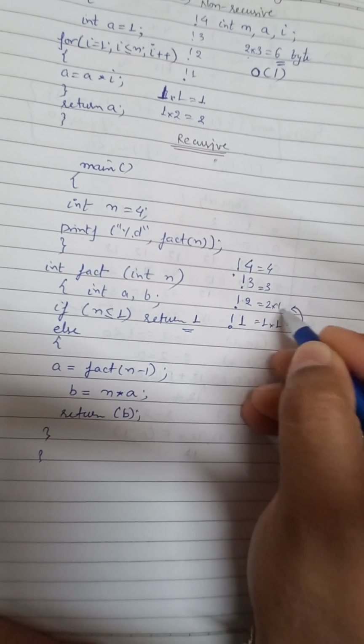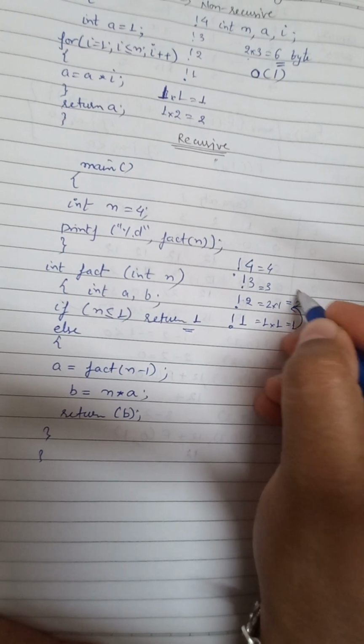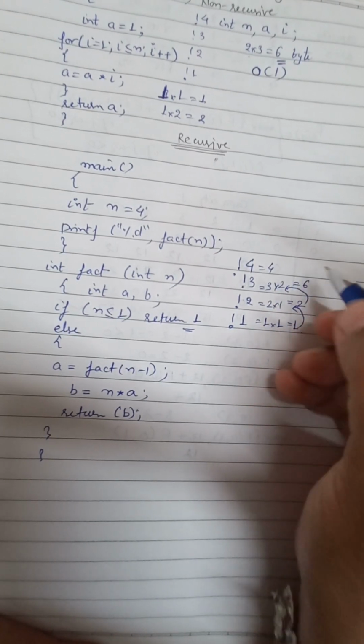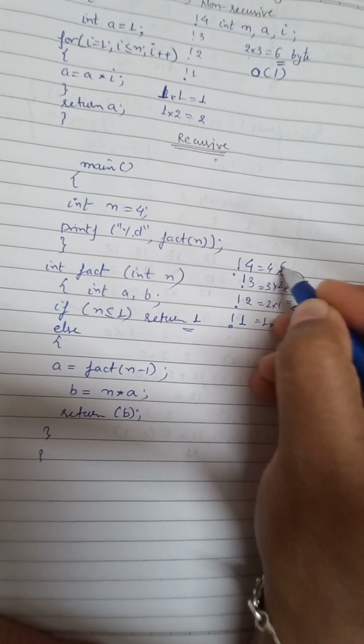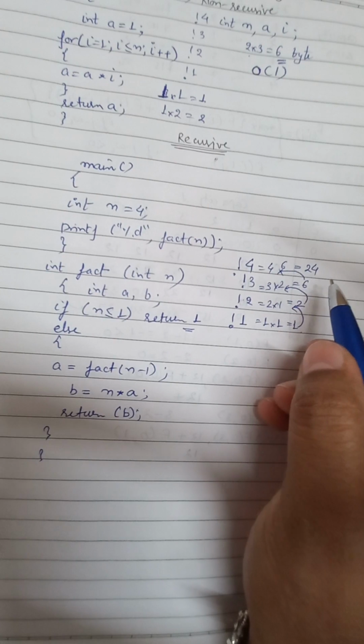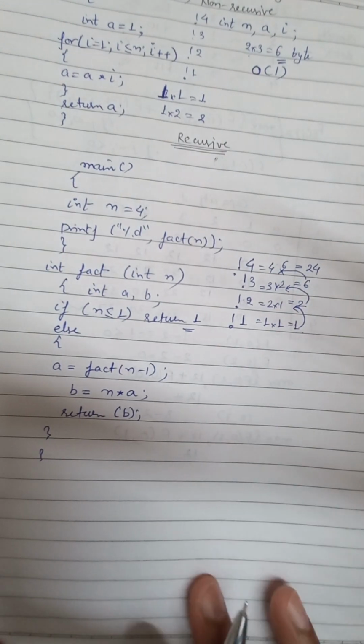So again 2 into 1 is 2, right? Then this value is 2, so now we will take value 2. So 3 into 2 is equal to 6. Now we will take this value 6. 6 into 4 is equal to 24. So the factorial 4 value is 24. So at the end we will reach that value. What is the value of factorial 4, right?